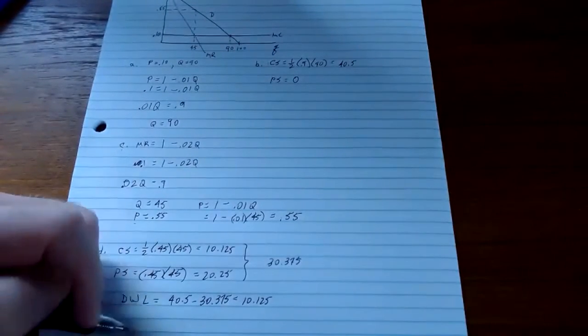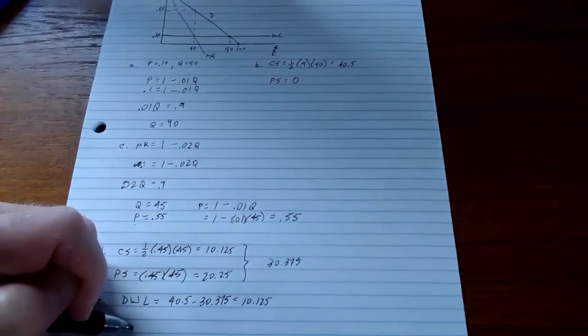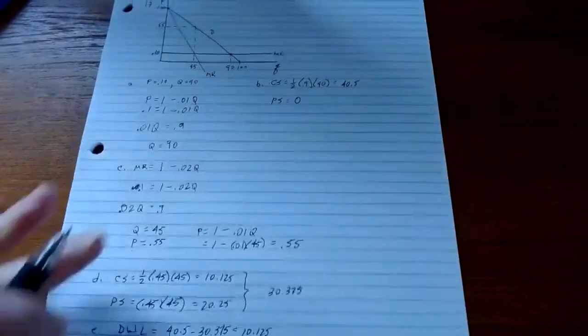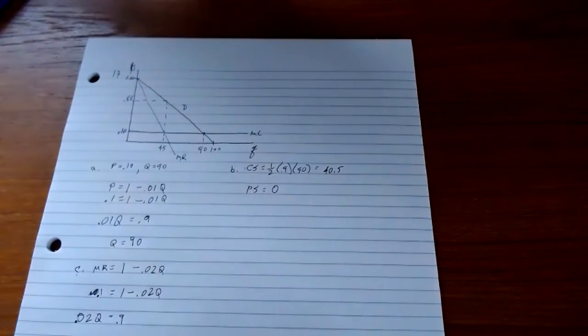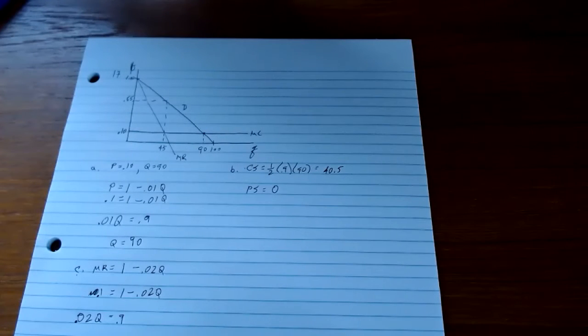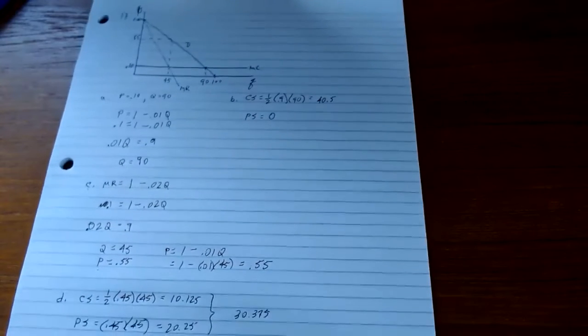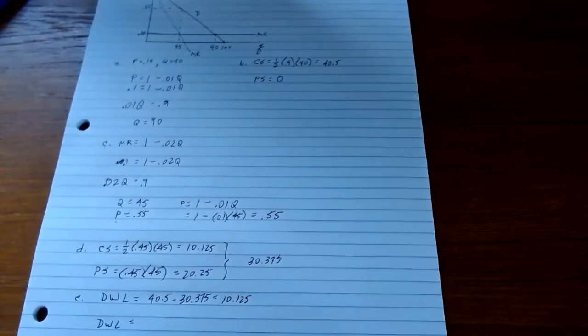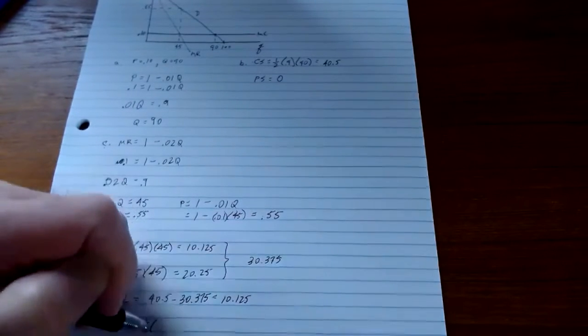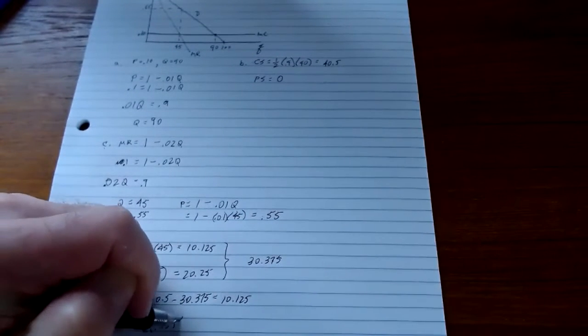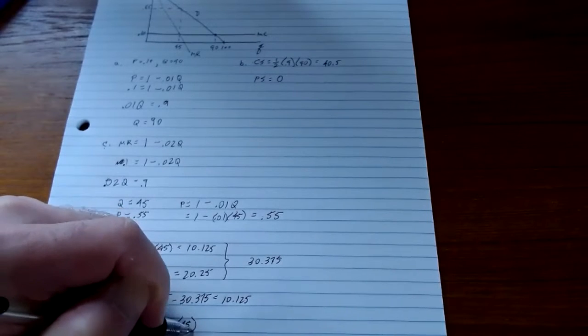Alternatively, we could find the deadweight loss in our picture. This triangle here was initially part of consumer surplus and is now neither part of consumer surplus nor producer surplus. So this triangle is deadweight loss. And that triangle is 1/2, the height is 0.45 and the width is 45.